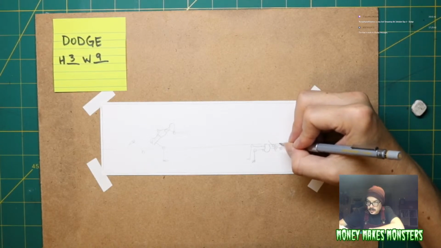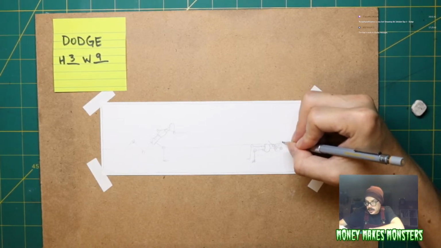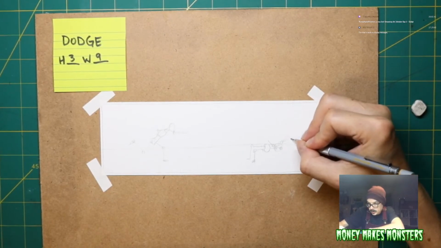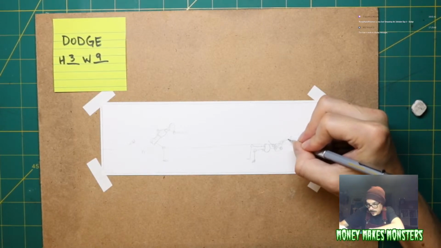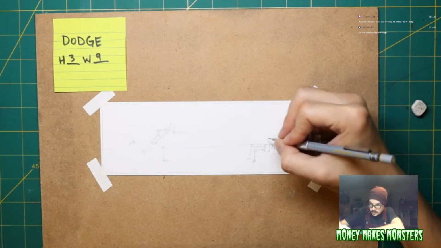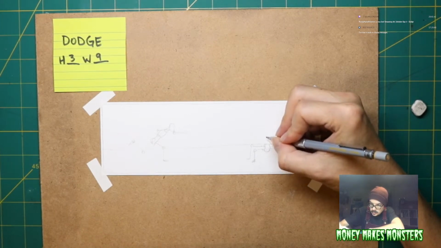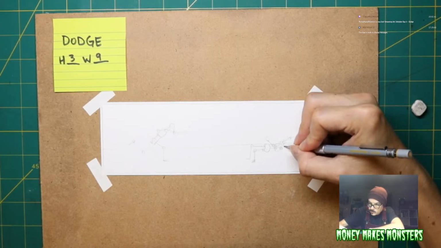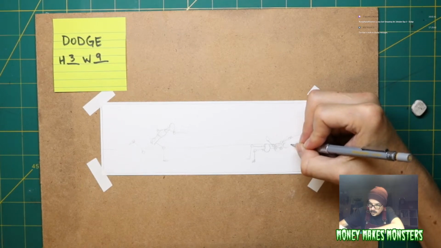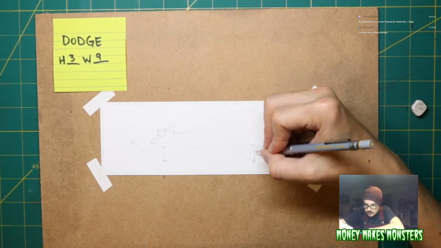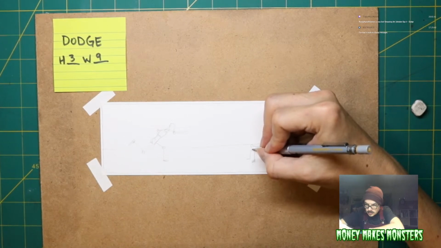Then you have an arm going back this way and back, or maybe a little bit higher up, swinging backwards. Then you need a head. That's it. It's the end.